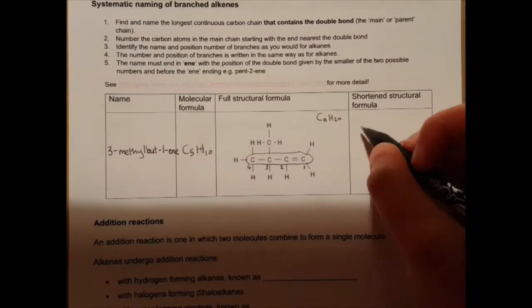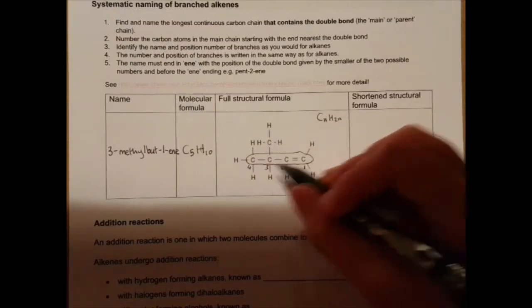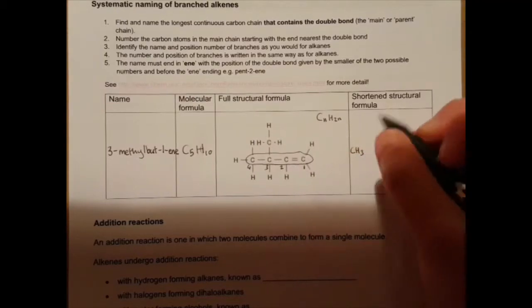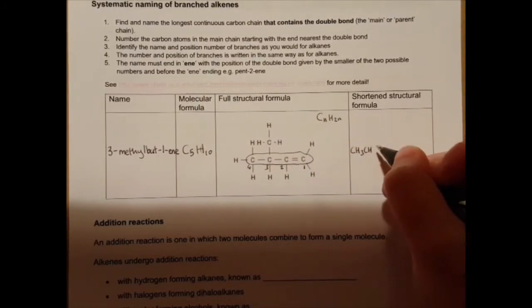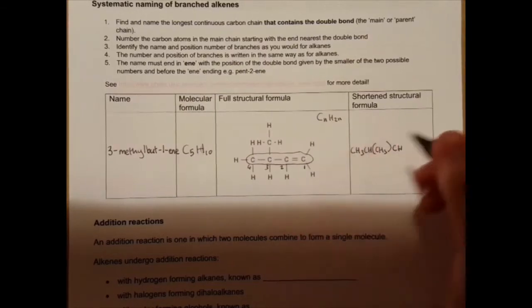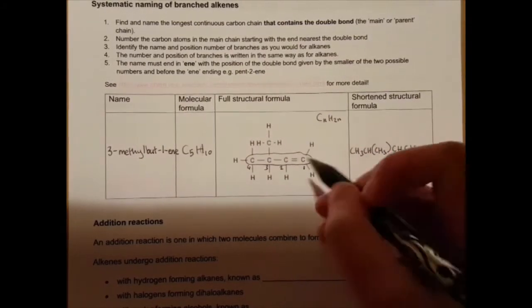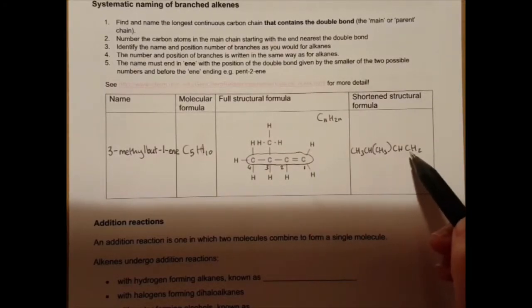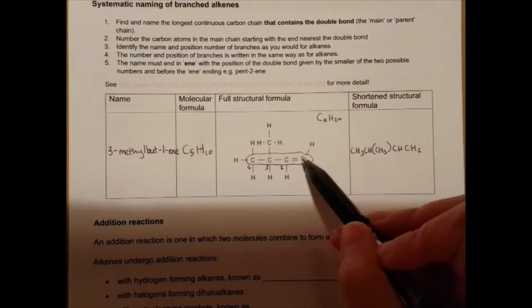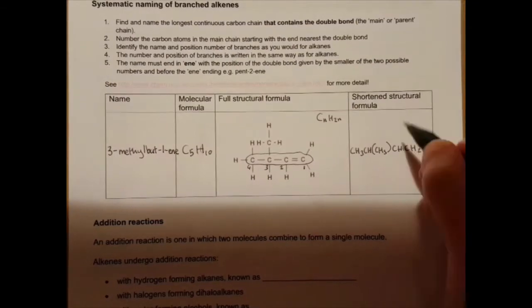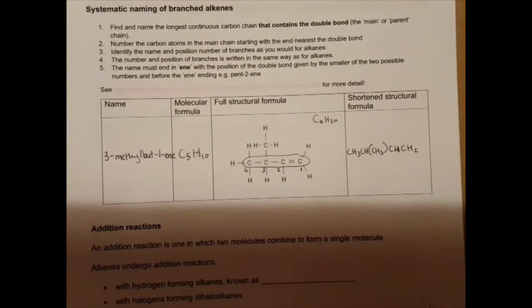Okay, then the shortened structural formula for this, taking each carbon at a time, we've got CH3, carbon with a hydrogen and then a branch, so CH, we put the branch in brackets, another carbon, this time just with 1 hydrogen, and then CH2 at the end here. So again, these carbons don't have their full number of hydrogens for forming 4 bonds, so we know there must be a double carbon-to-carbon bond in here if we see something like this, CH2.